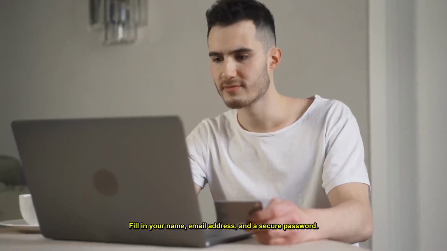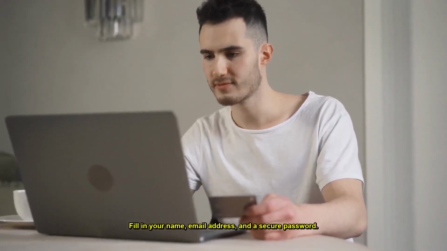Click on the sign up button to create an account if you don't have one yet. Fill in your name, email address, and a secure password. Alternatively, you can sign up using your existing Google or Facebook account.